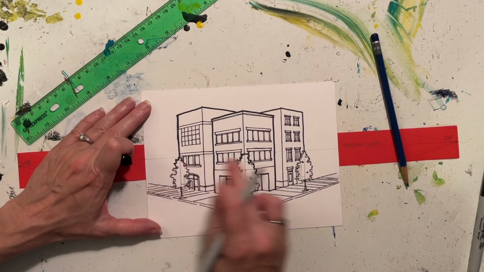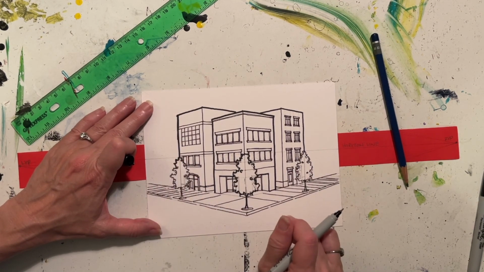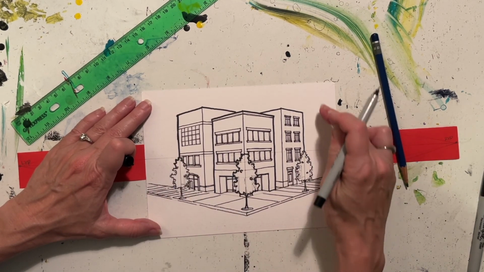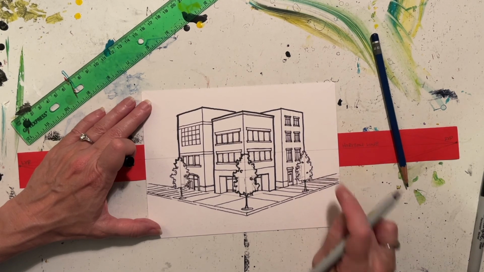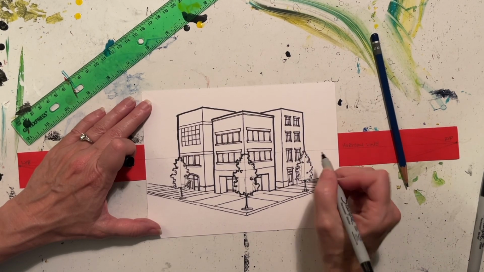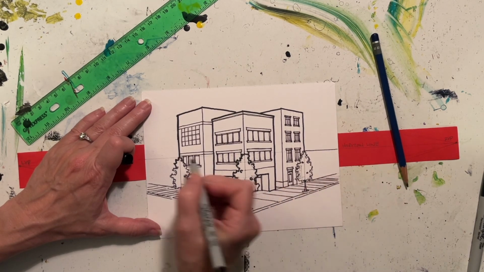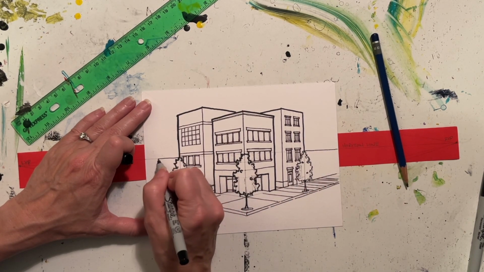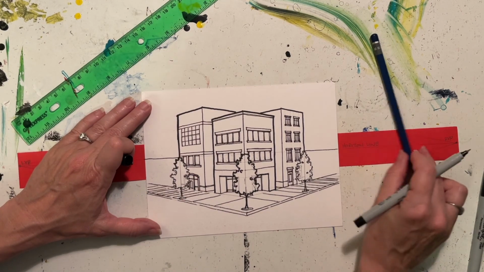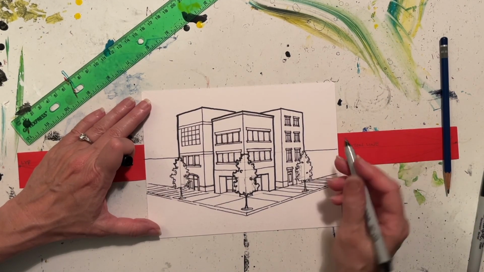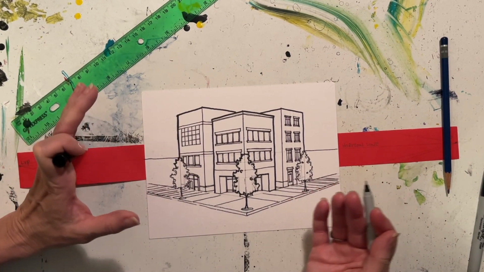Okay, so the horizon line is something that you would see where the sky meets the ground. So back here, we can go ahead and add in the horizon line behind our buildings. And maybe we want to add a little more articulation to that.